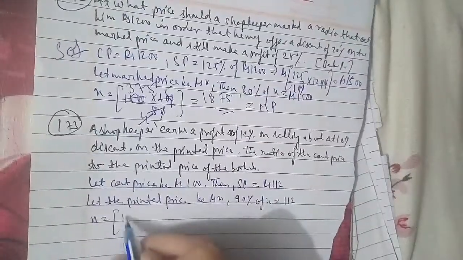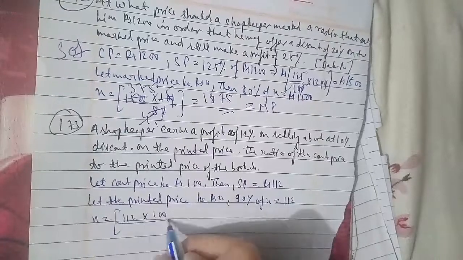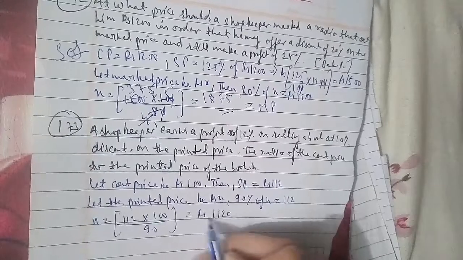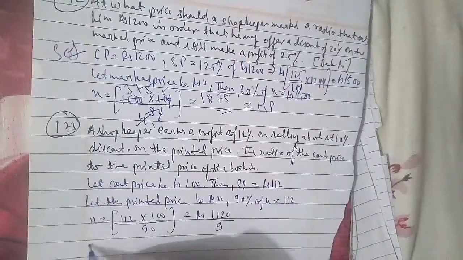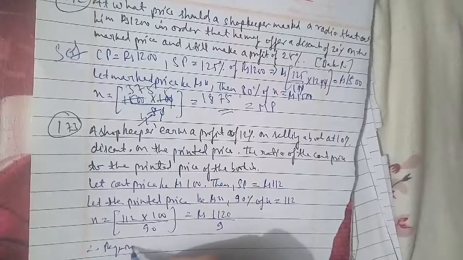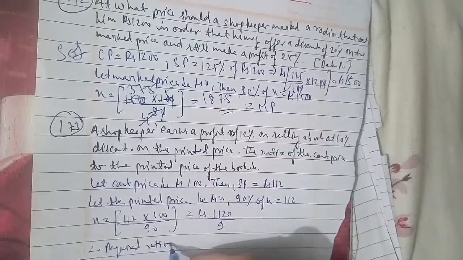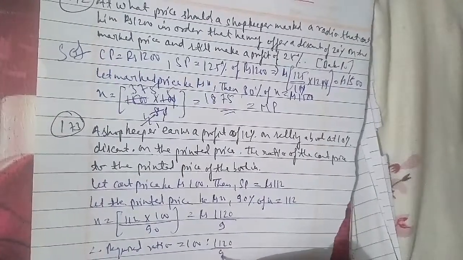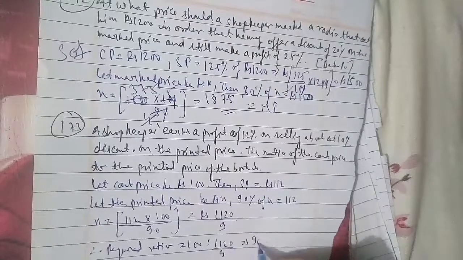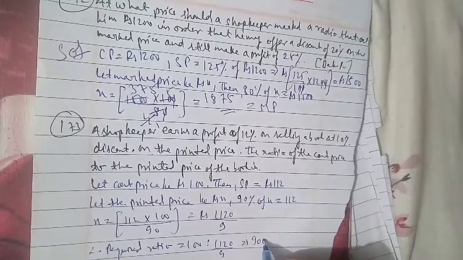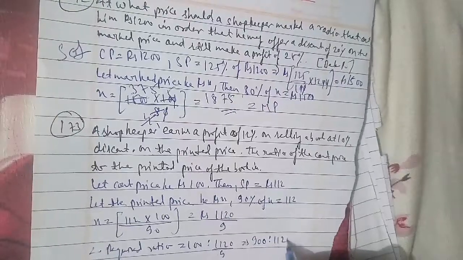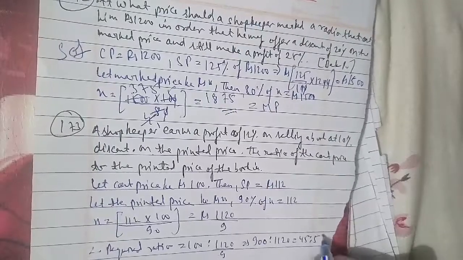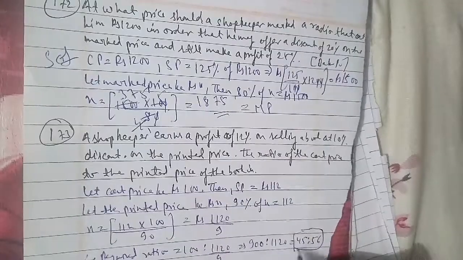X is equal to 112 into 100 upon 90, equal to rupees 1120 upon 9. So required ratio equals 100 ratio 1120 upon 9. This 9 will go here, so that will become 900 ratio 1120, and further cancelling out, 45:56, that we get as an answer here.